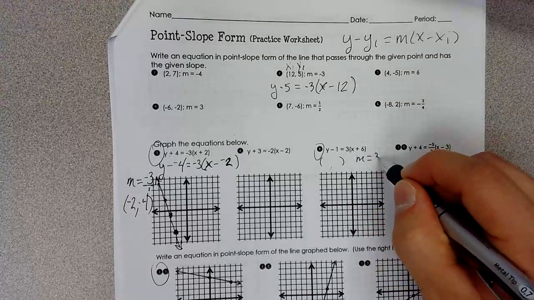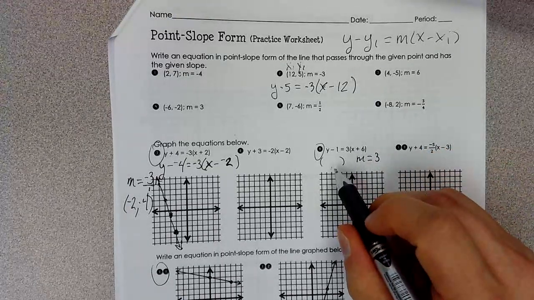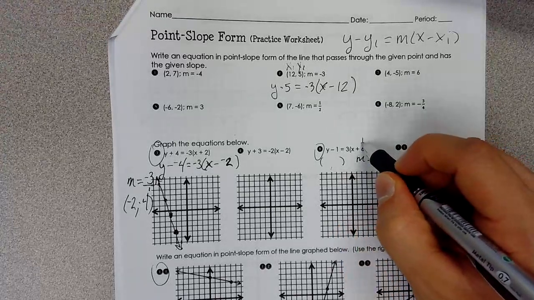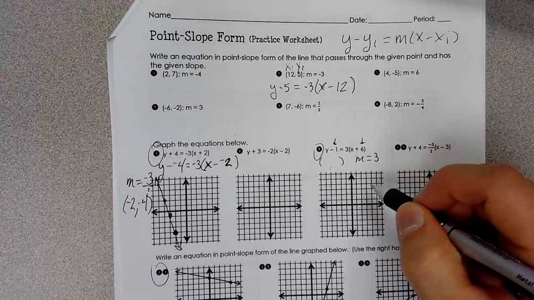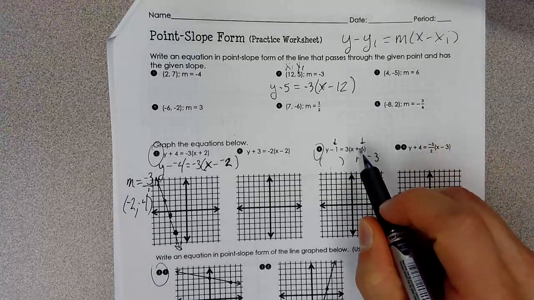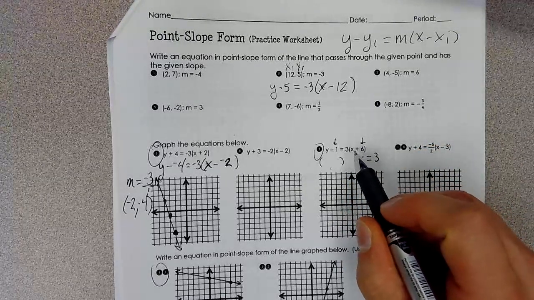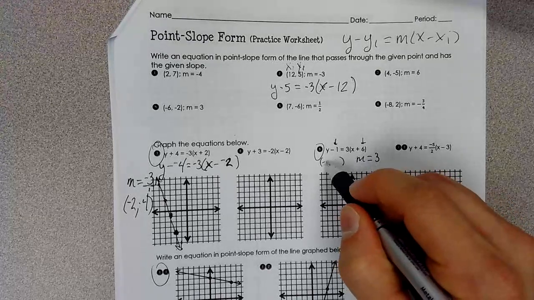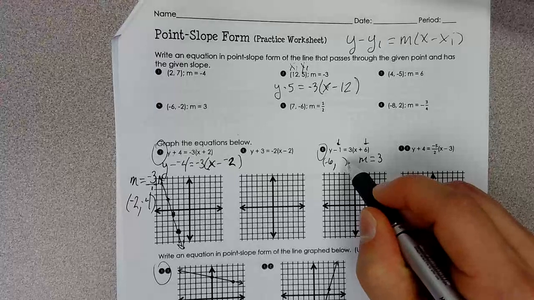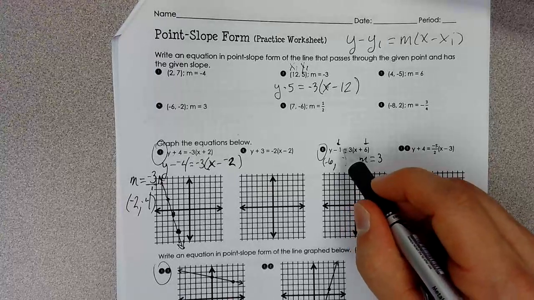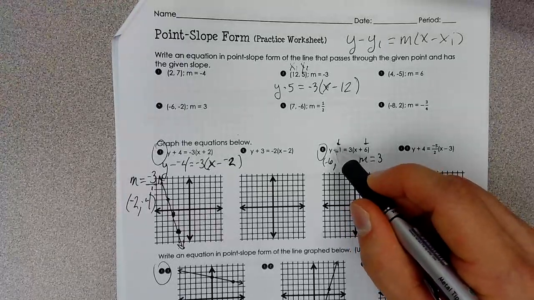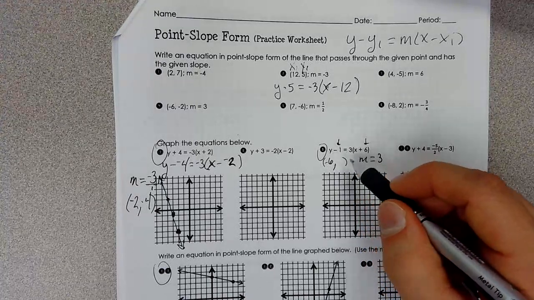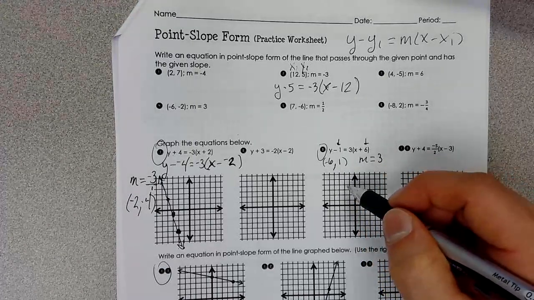So m is 3. That's our slope. Our point is the point (x1, y1). x1 comes from this number, and y1 comes from this number. Because I see plus 6, I know that originally it had to be x minus negative 6. So x1 is negative 6. But since I already see a minus here, I know that y1 is just 1, because it's y minus y1. And since 1 is positive, I'll put a 1 there.